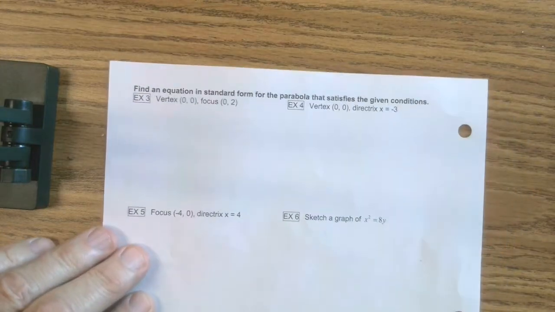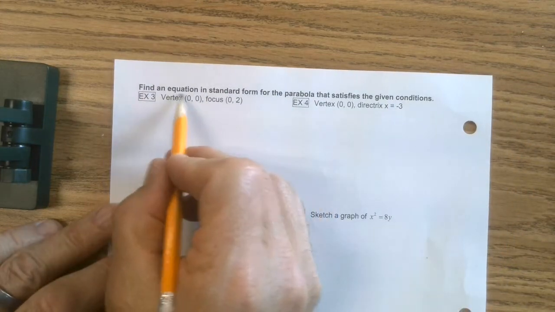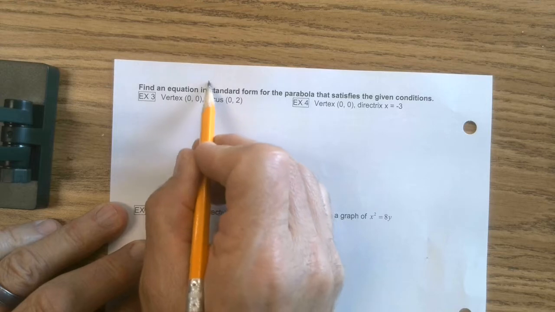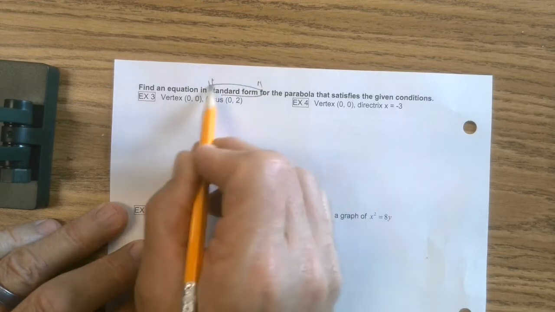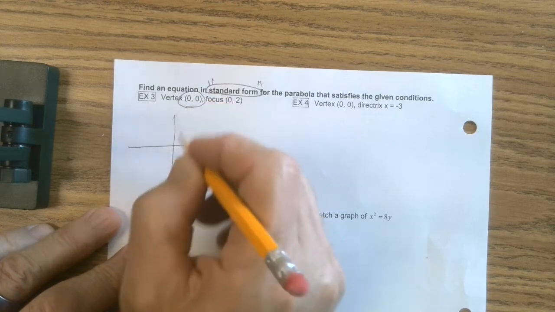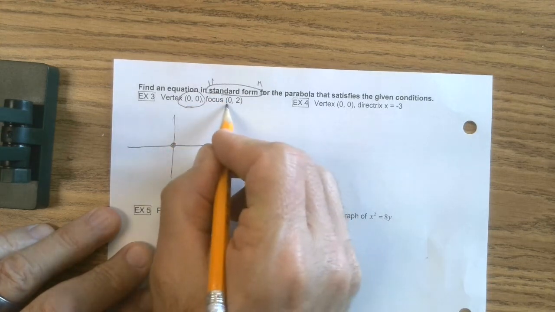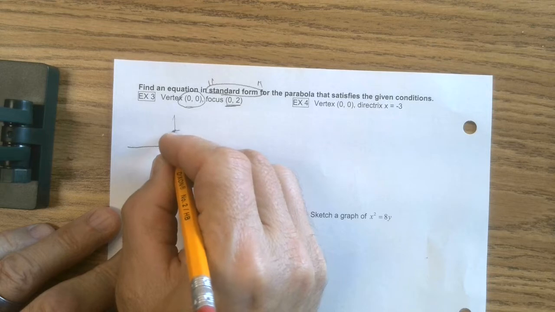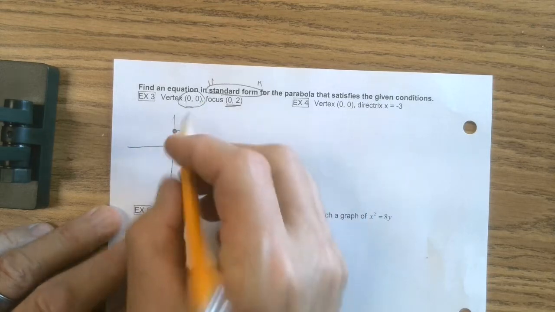Okay? Let's go on to the back side. Now we're going to put it in reverse. It says find the equation in standard form. Now we'll talk about that in a minute. But the first thing we're going to do is get a picture. So we know the vertex is 0, 0. We know the focus is 0, 2. Now that's so many clues, it's unbelievable.